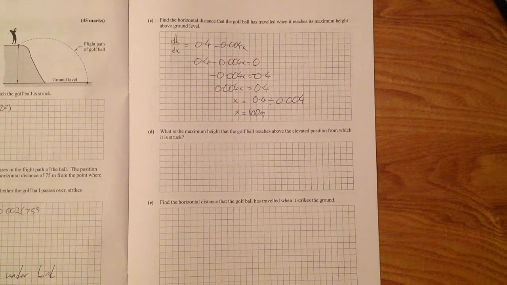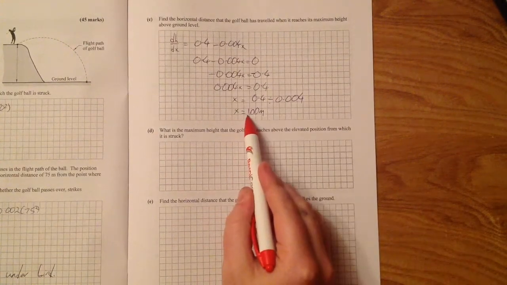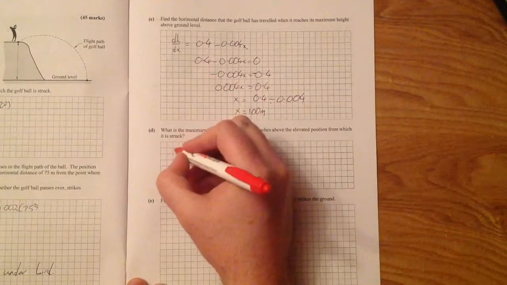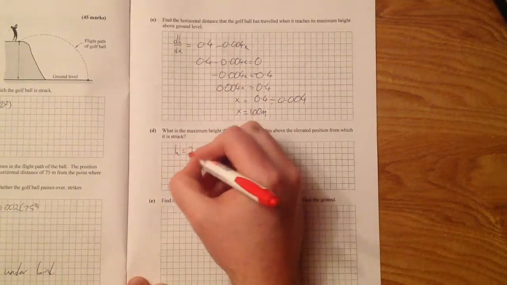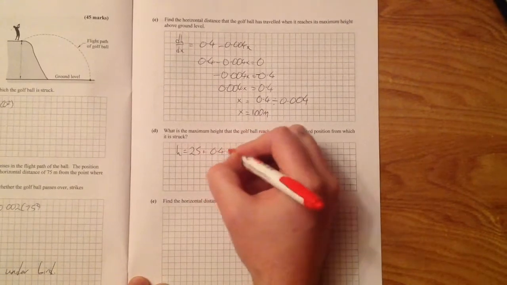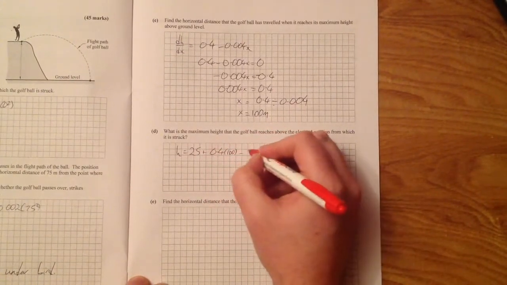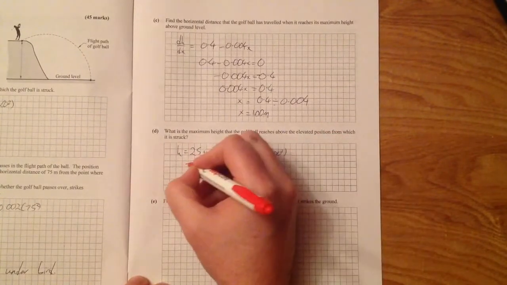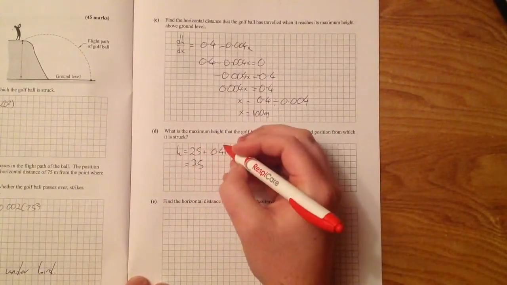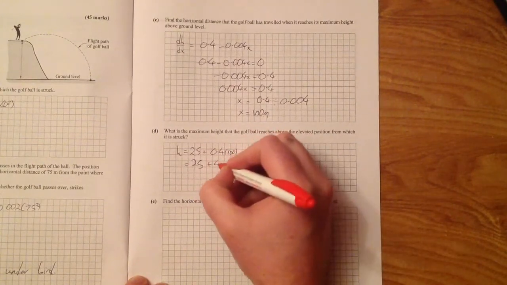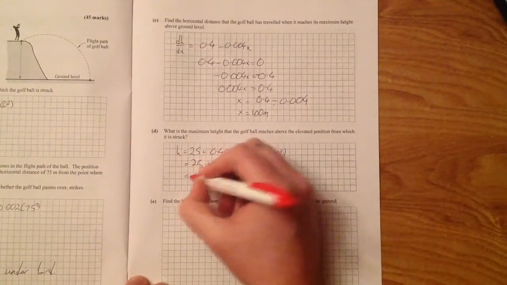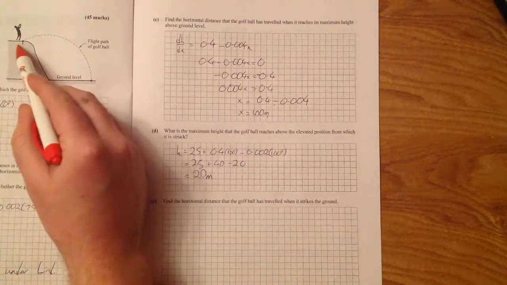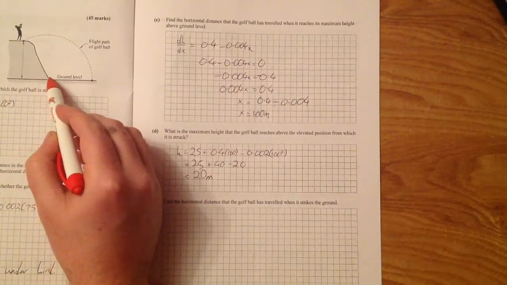Well, we know that it reaches its maximum height after it has travelled 100 meters. So we're going to sub 100 in for x. So h is equal to 25 plus 0.4 multiplied by 100 minus 0.002 times 100 squared, which is going to equal 25 plus 40 minus 20, which is equal to 20 meters. So that means the ball will have gone up 20 meters by the time it's reached 100 meters.